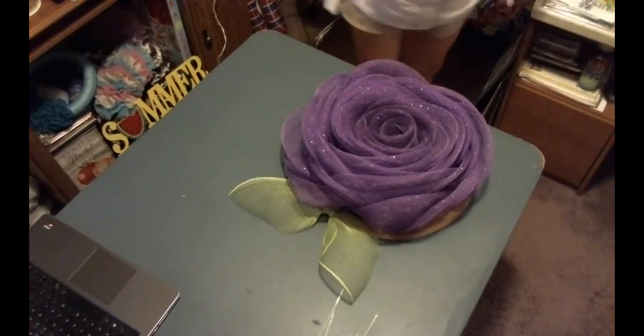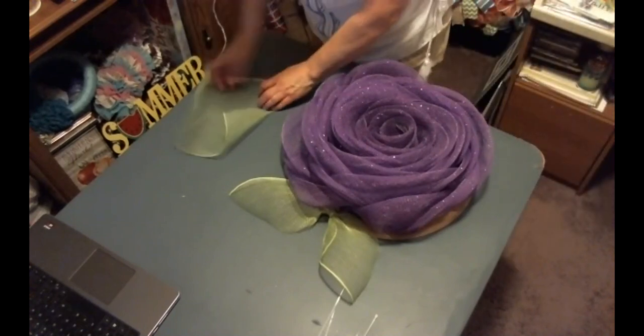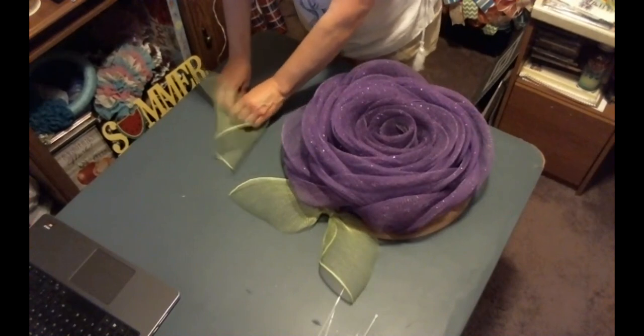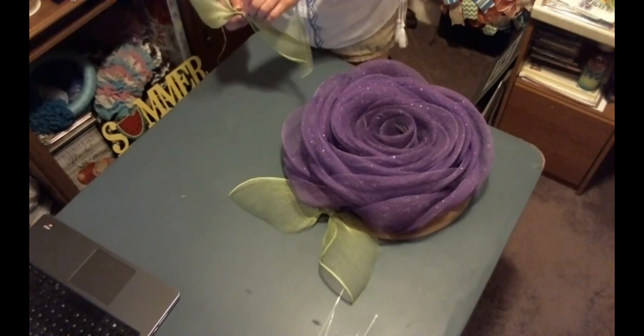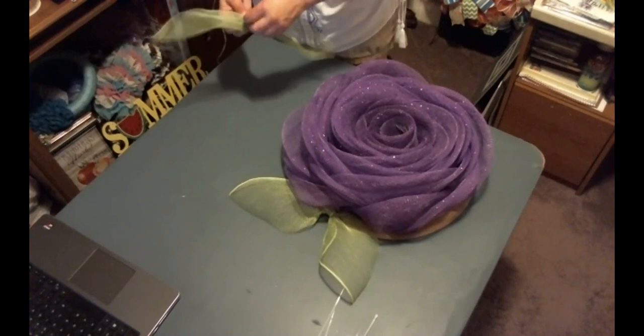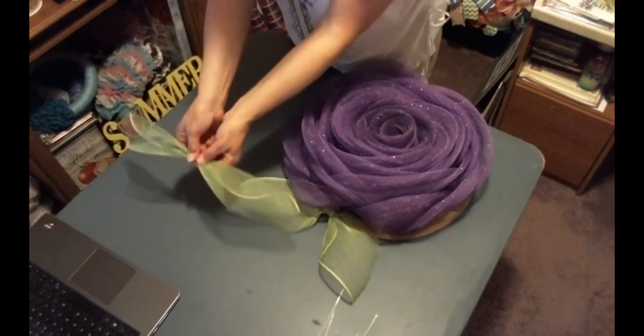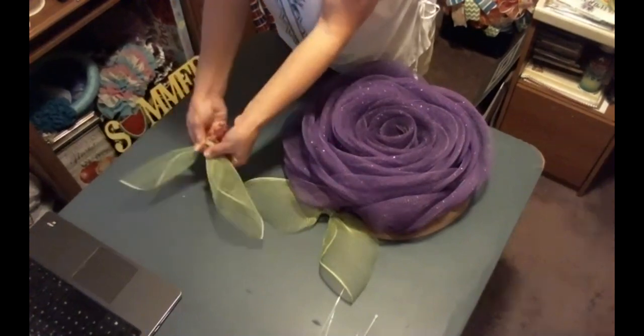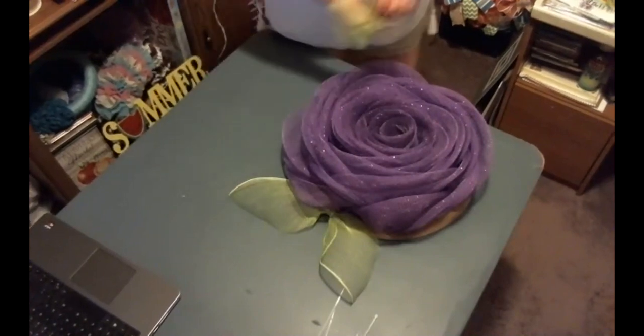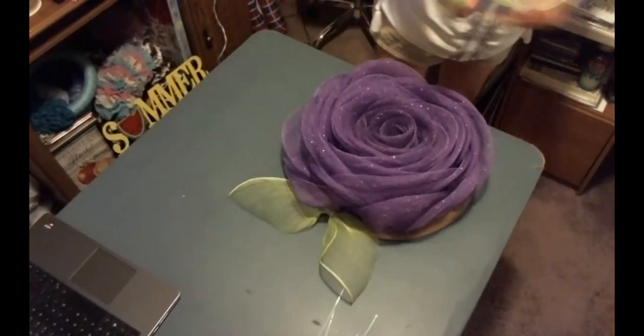So with your leaves, you come up through the last hole that you had. And again, once you get it together, you're just going to want to kind of twist it like that, so they look like that. Just hold it.